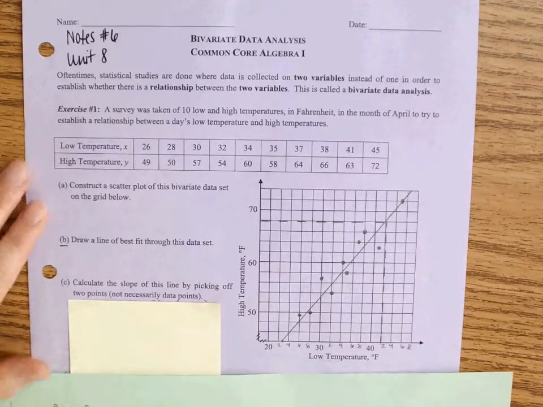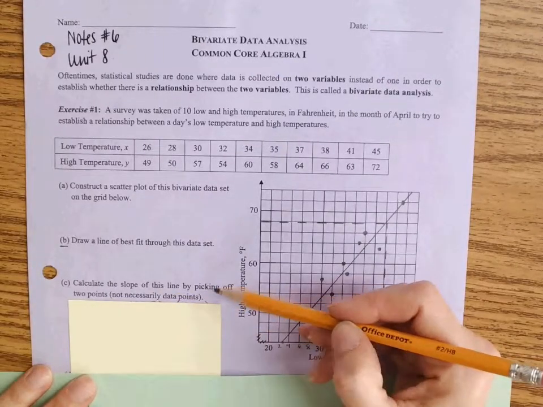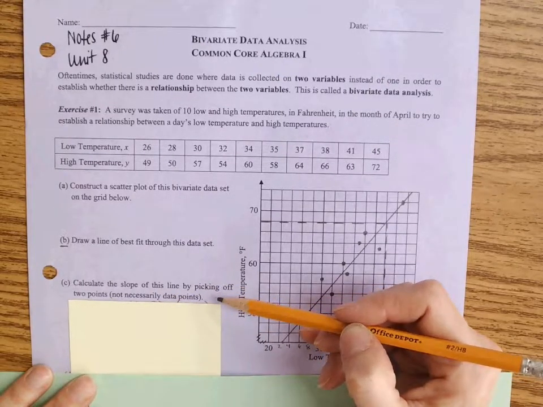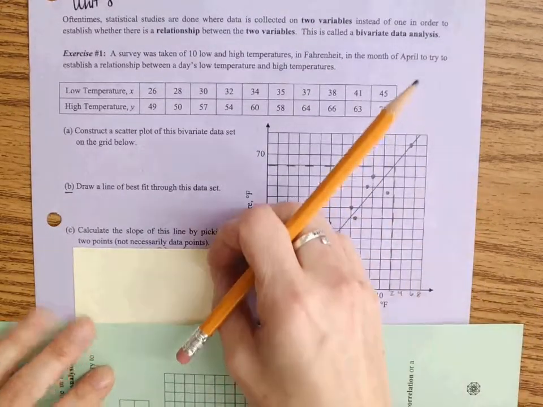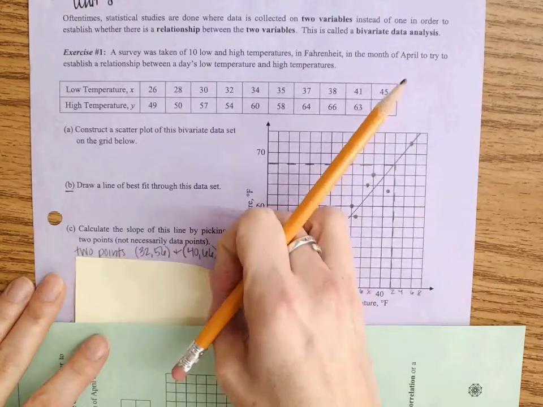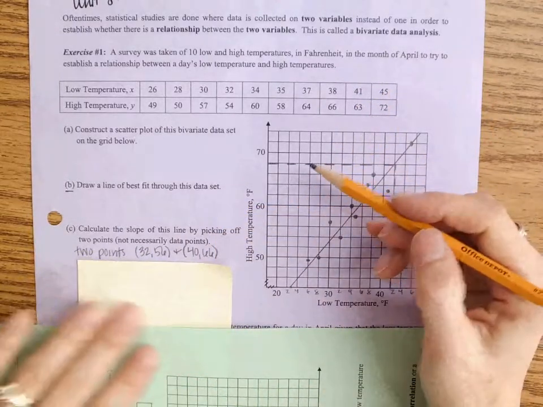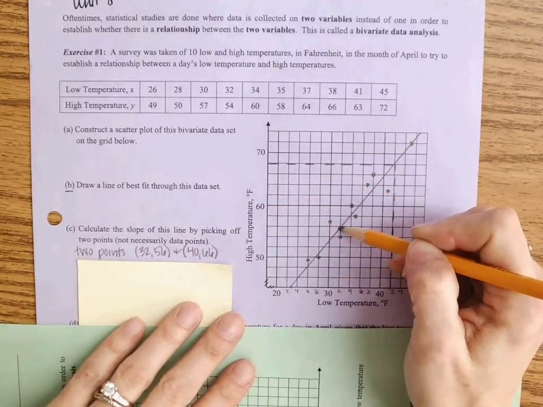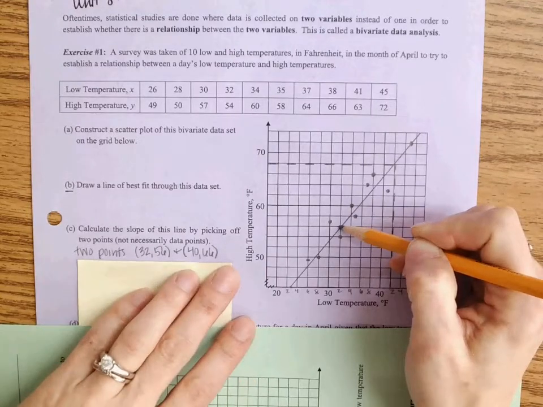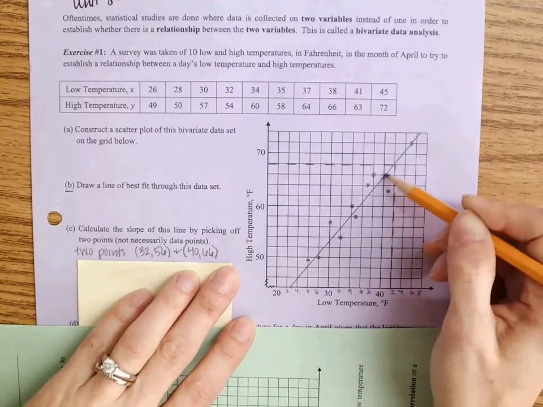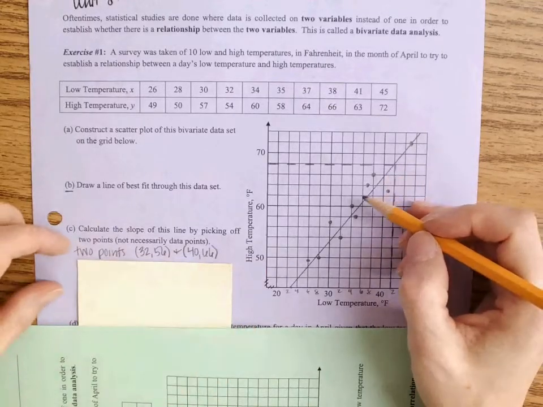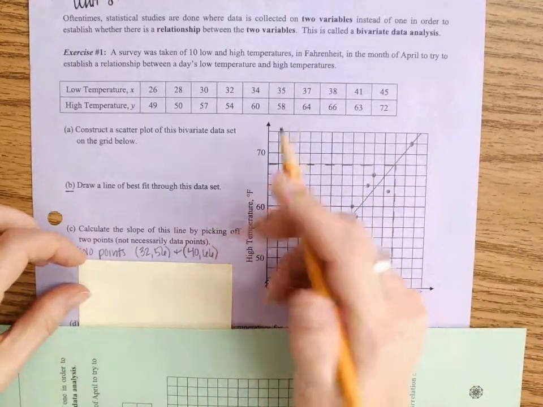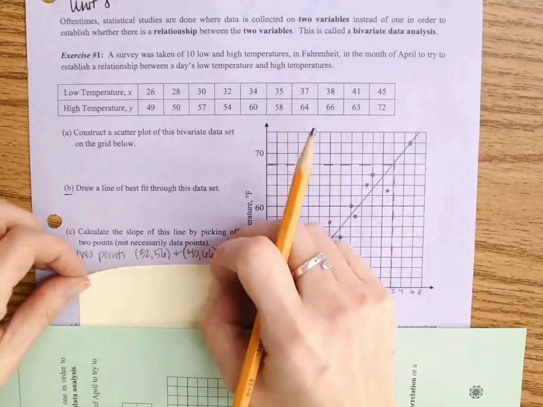The next thing that we are going to do is calculate the slope of the line by picking off 2 points, not necessarily the data points. The 2 points that I chose are 32, 56, right there, and then I took 40 and 66. So to find slope, remember it is the change of y over the change of x.